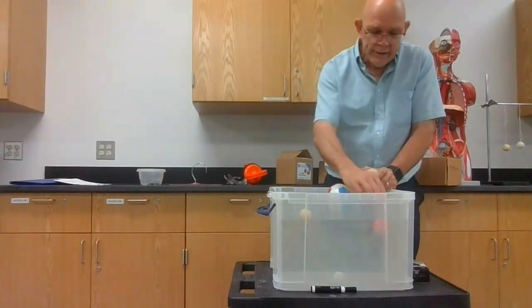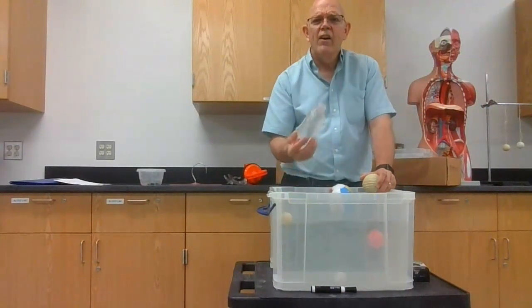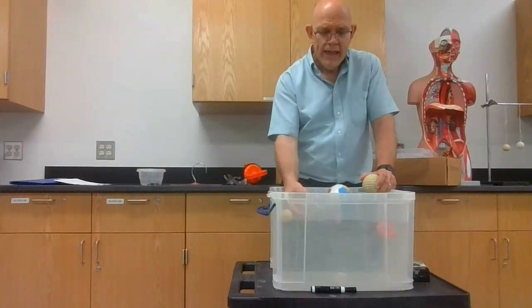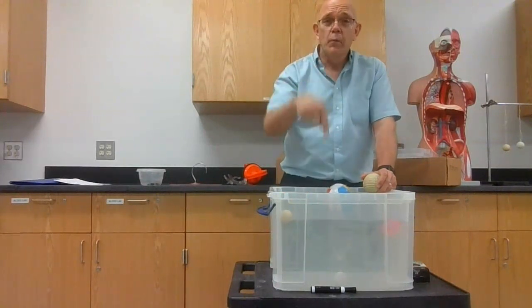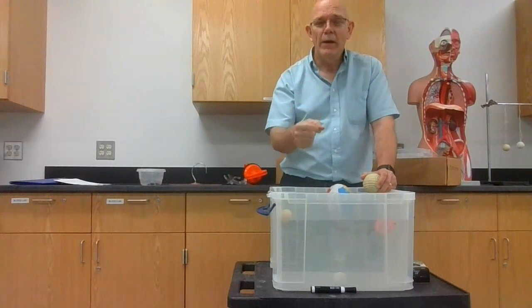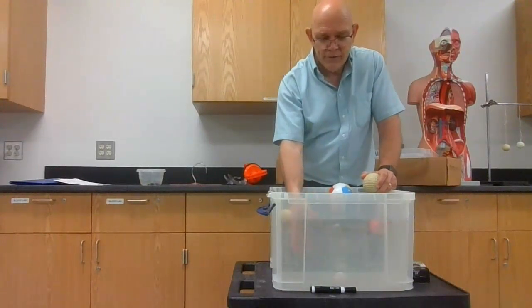Now, theoretically, if you could do this perfectly, I hope you can see that, I've got just a water bottle filled with water with a little bit of air pocket in it. If you do it right, you could have what we call neutral buoyancy, where the buoyant force is exactly equal to the weight, and then it would just hover right here in the middle. You could let go of it in the middle, and it would just sit there.